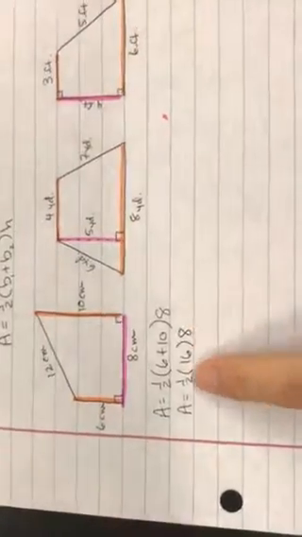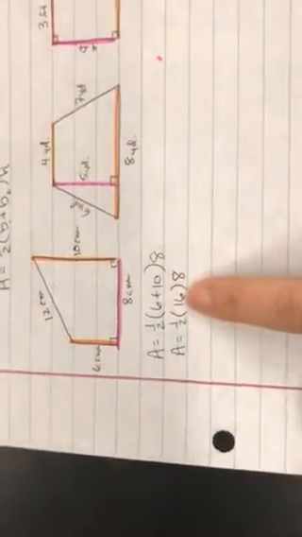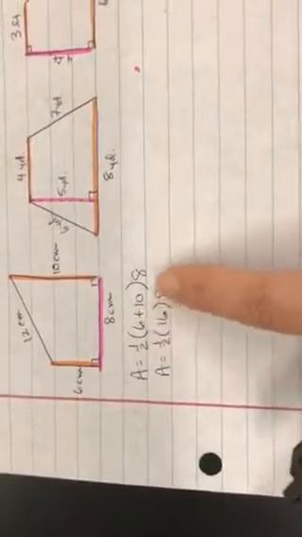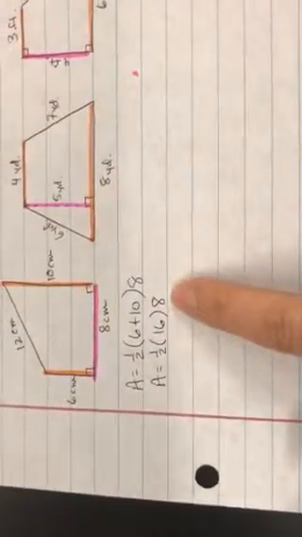So you have a choice. Since it's all multiplication, you can do 16 times 8 first and then times half, which is taking half. Or you can take half of 16 and then multiply it by 8. Or you can even take half of 8 and then multiply it by 16. Either way, it doesn't really matter which order you do it in because it's all multiplication, all right?